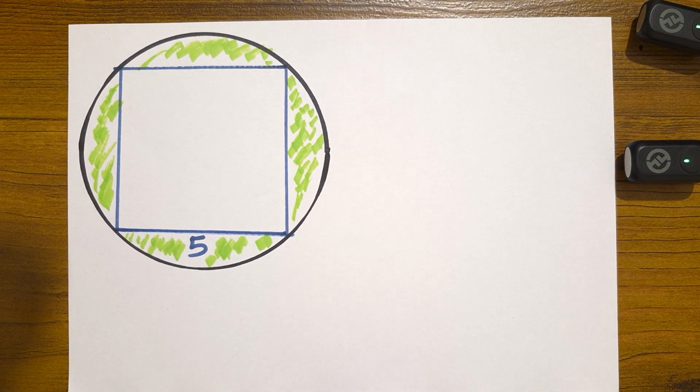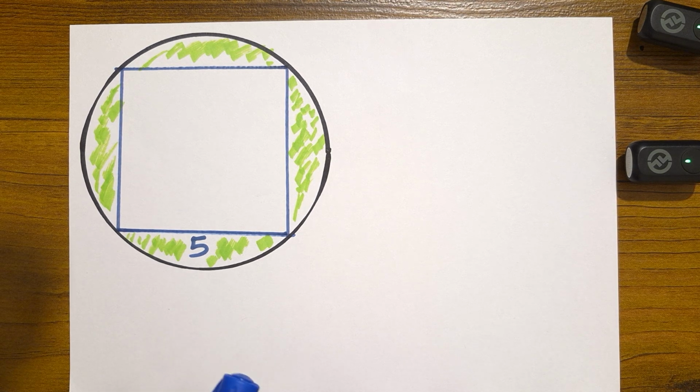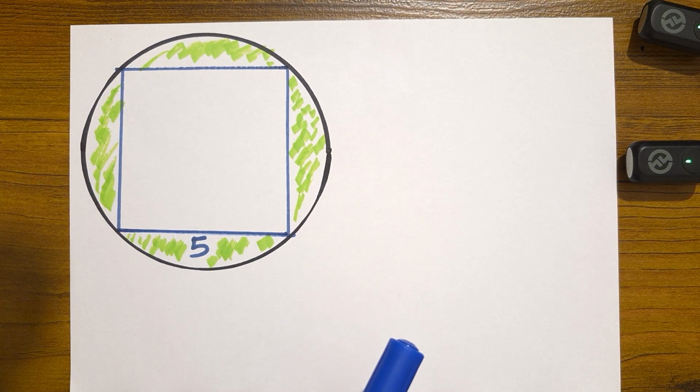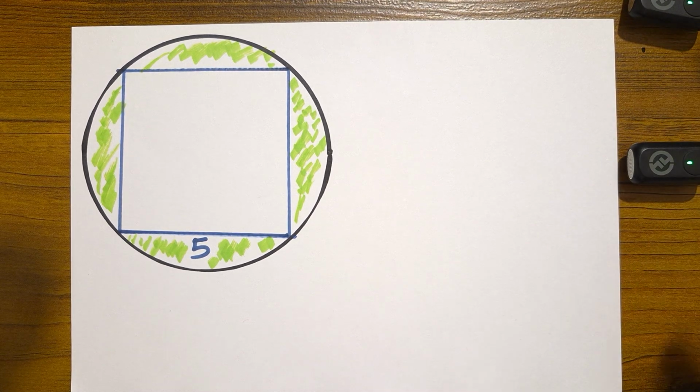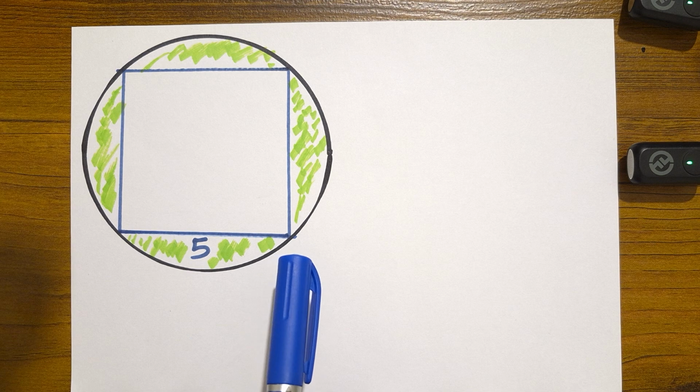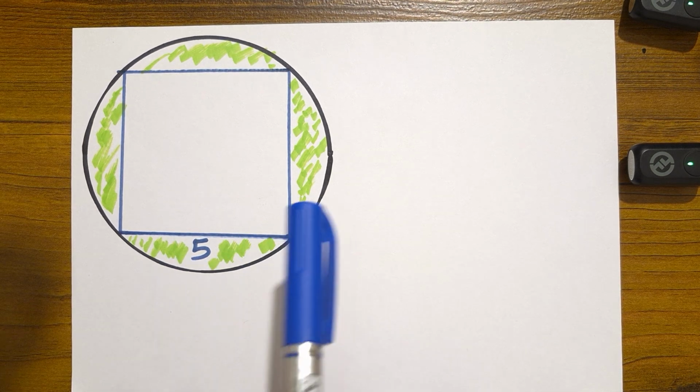Let's go for the viral problem of the day. I found this problem online. If you want to solve this problem, please pause the video because I'm going to solve this problem right now. So, what is the shaded area? What is the area of the shaded region?